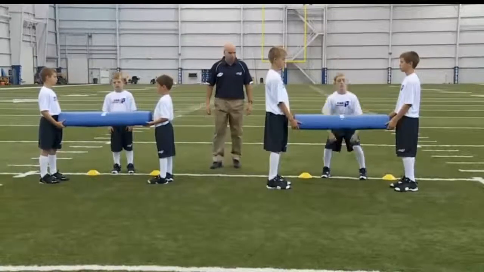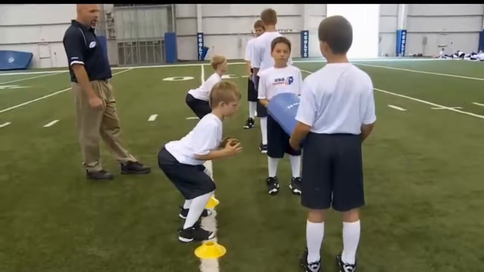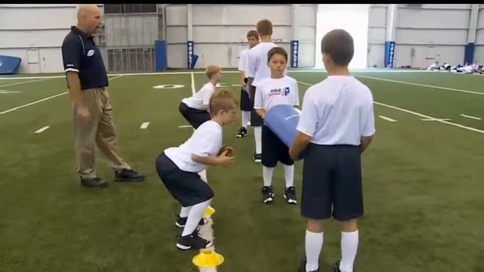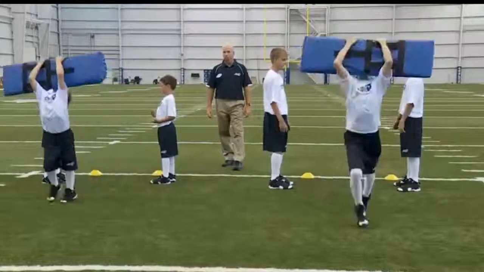Let's get in a good breakdown position. Let's go right foot first. Okay, we're going to freeze the hit step, and then I'm going to give the command. Here we go. Hit, rip. Good. Okay, now we're going to put it all together.